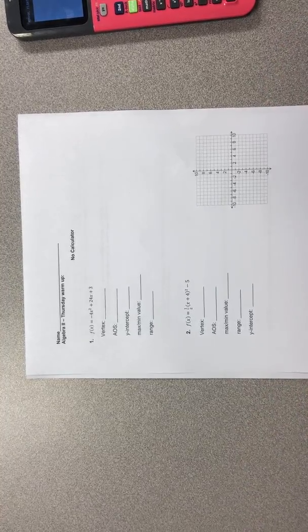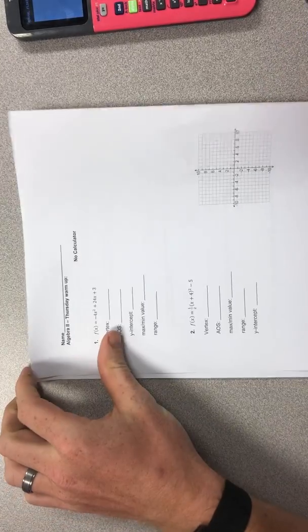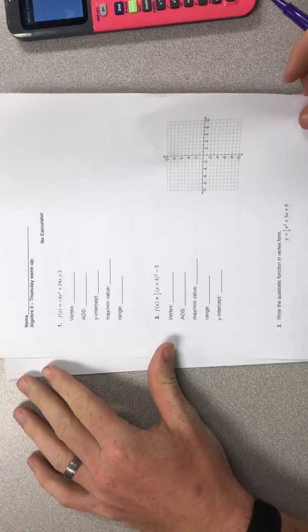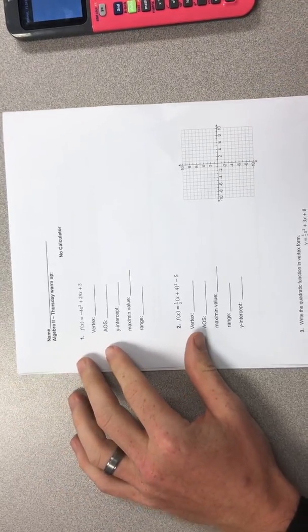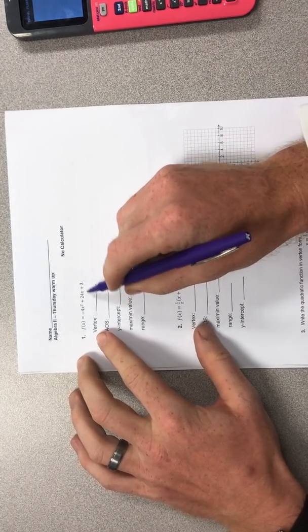All right, guys, here's warm-up day 1, Thursday, warm-up day 2, Friday. Don't cheat and use your calculator. Here we go. First thing we have to do is find the vertex.